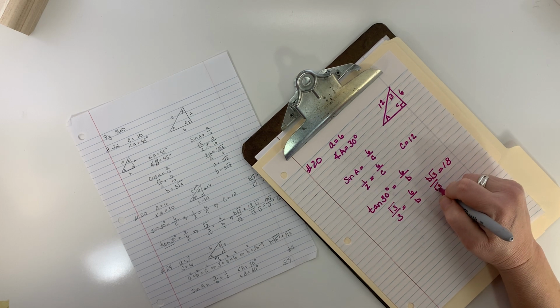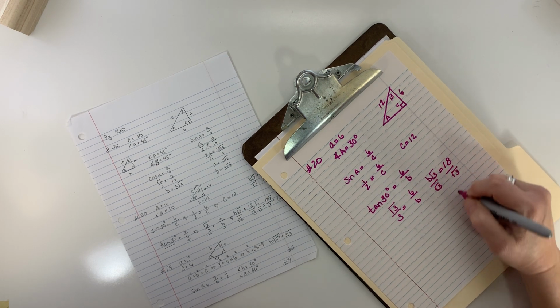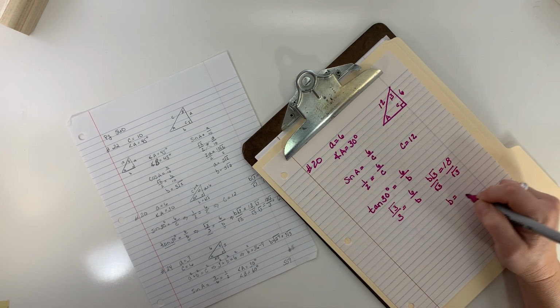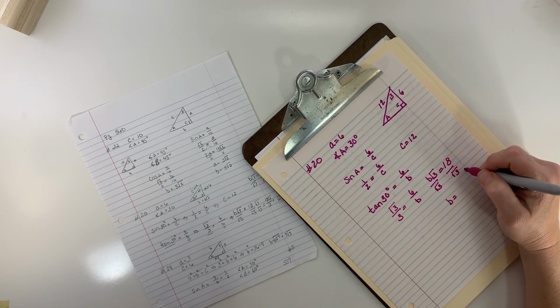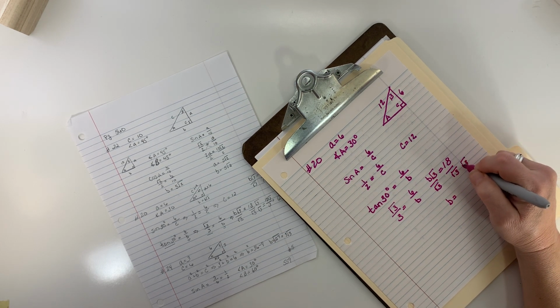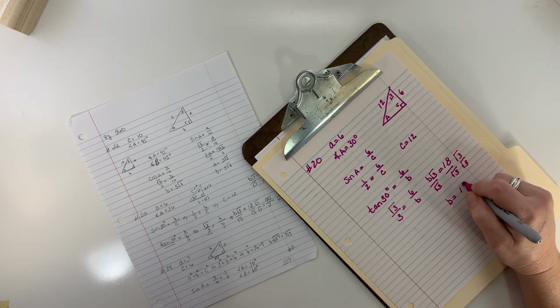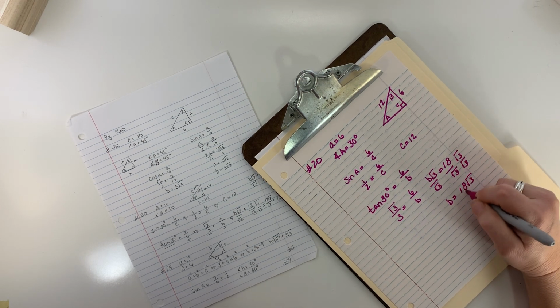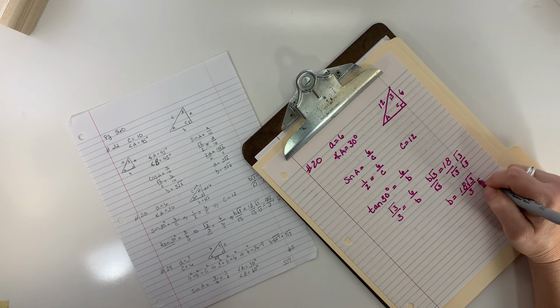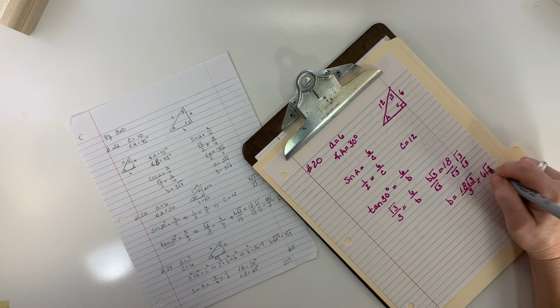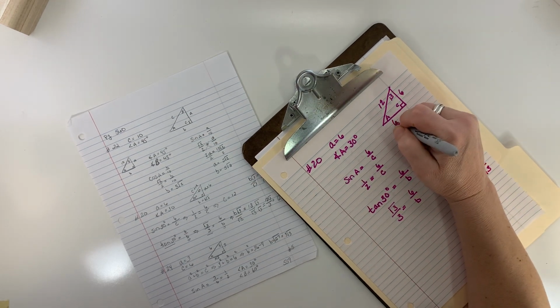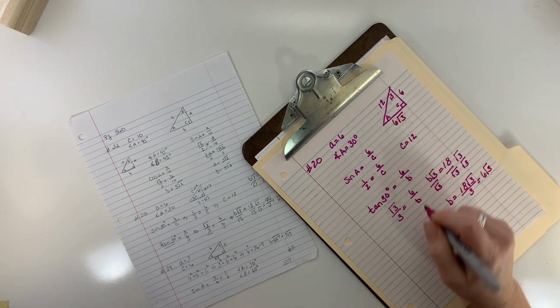Divide both sides by the square root of 3, and you get B is equal to 18 over the square root of 3. But we have to remember to rationalize our denominator. So you're going to have 18 square root of 3 over 3. Divided by 3, it's going to be 6 square roots of 3. So side B is 6 square roots of 3.